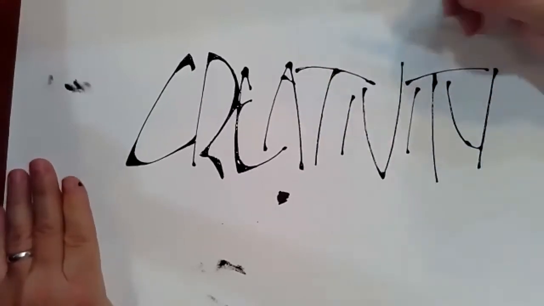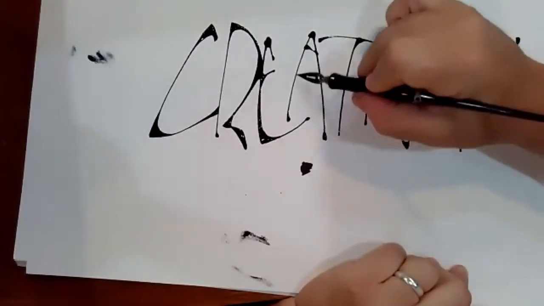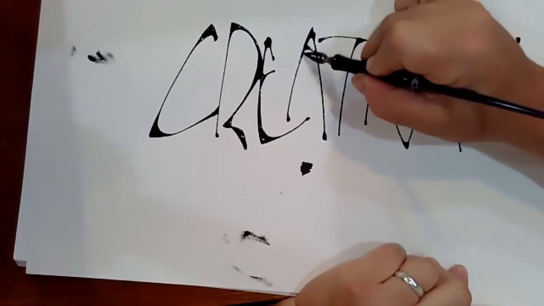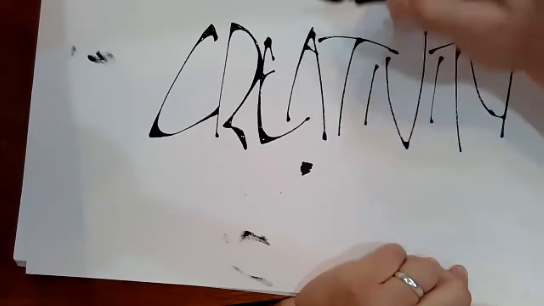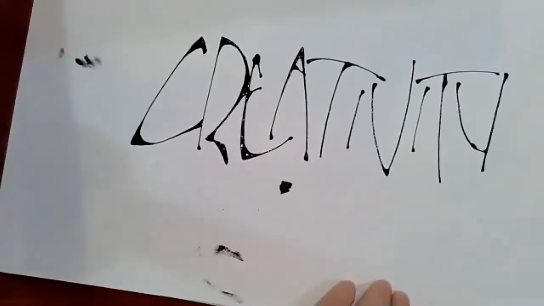Let's see here. I want to do it up here, my outer angle. So Julie, your alphabet happens to have these points on your curves. Well, outside curves, yes.